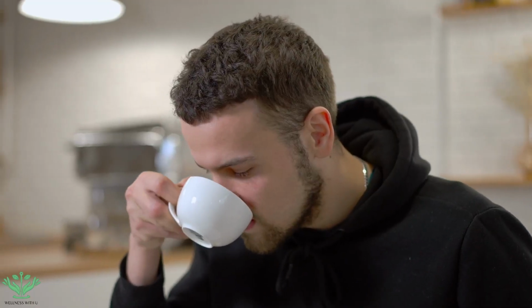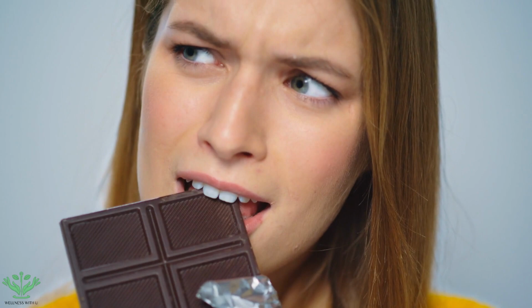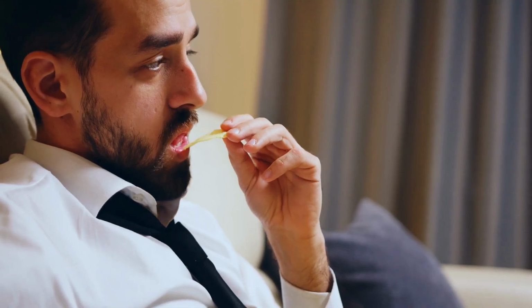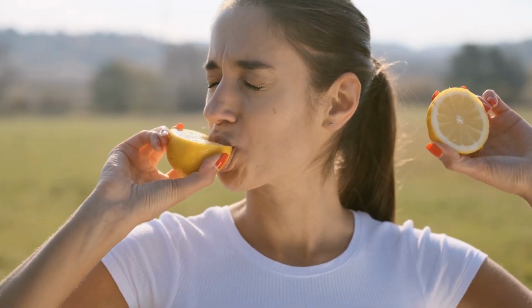So bitter foods nourish the heart. Sweet foods nourish the spleen. Pungent, spicy foods nourish the lung. Salty foods nourish the kidney. Sour foods nourish the liver.